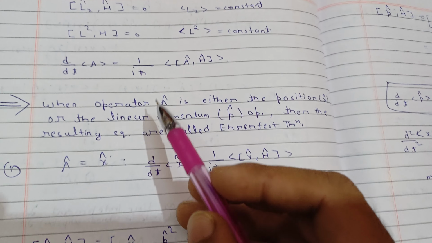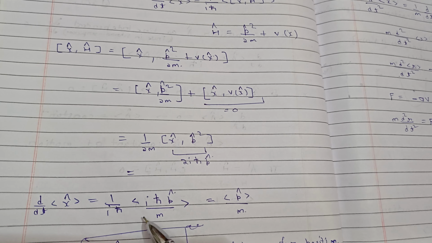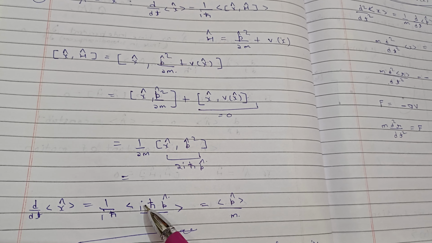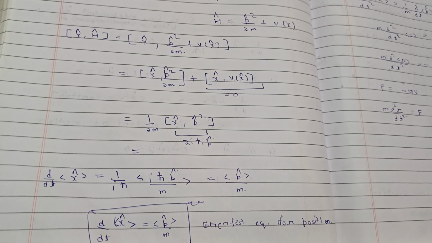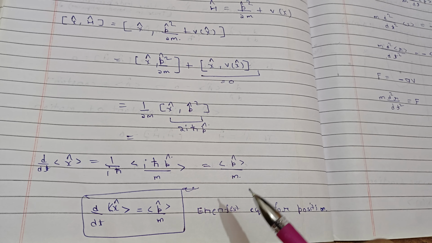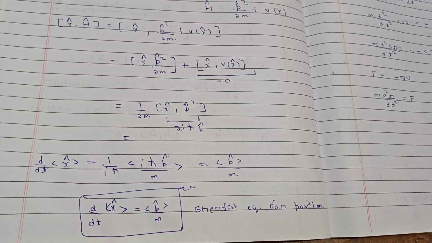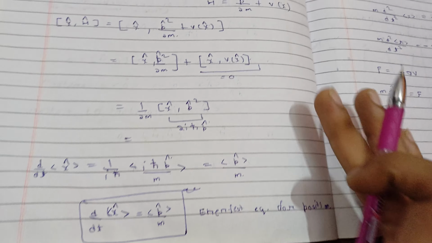So we will just substitute in this equation. In place of this commutator we will write this. So you will get iħp/m and 1/(iħ). Now these terms are constants, so iħ will cancel out, and it will only remain as p/m. So this equation is called the Ehrenfest equation for the position, d⟨x⟩/dt equal to ⟨p⟩/m. So remember this equation, we will use this in the questions. So this is the first equation.